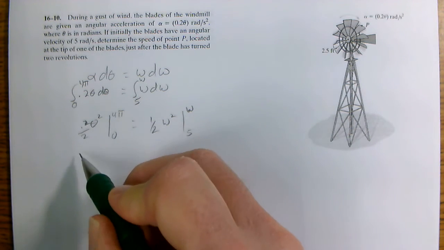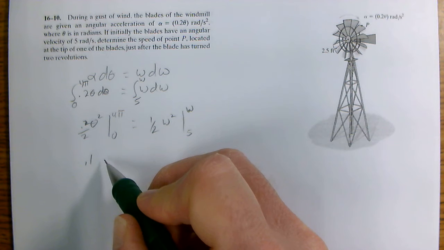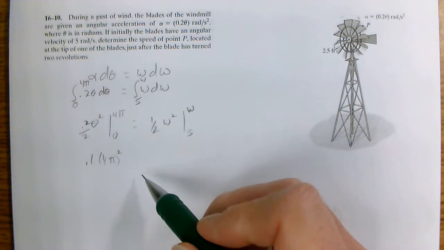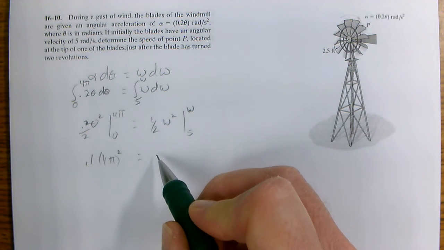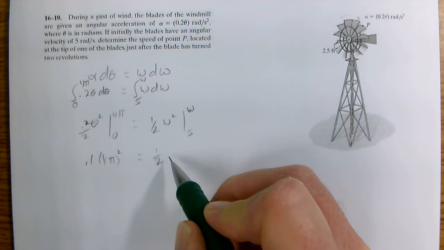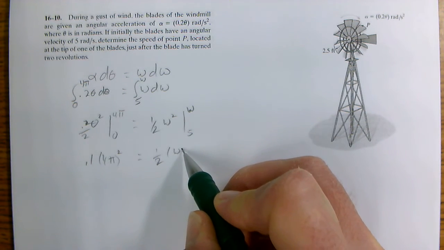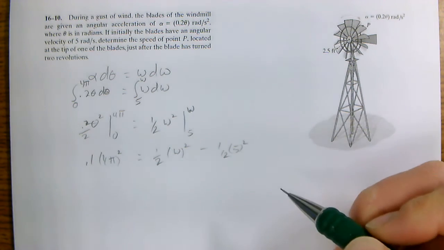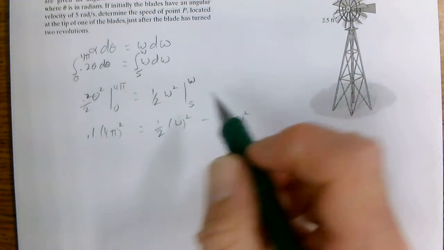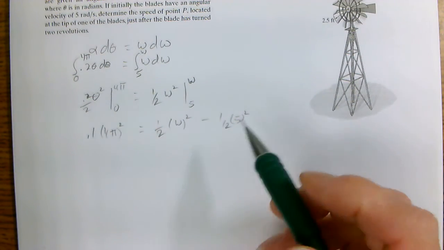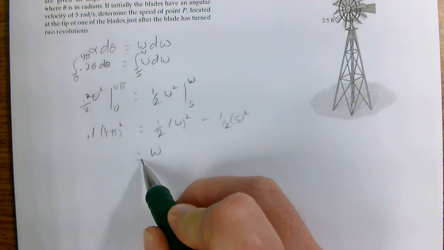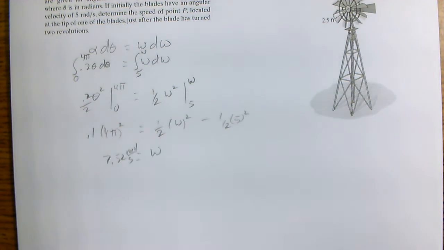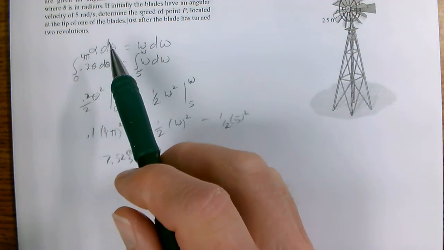So 0.2 over 2 is 0.1, and theta is 4 pi squared. 0 doesn't matter because 0 times whatever is 0. And then we'll do 1/2 omega squared minus 1/2 5 squared. So the only thing left in here is omega, and solving that we get omega is equal to 7.52 radians per second.